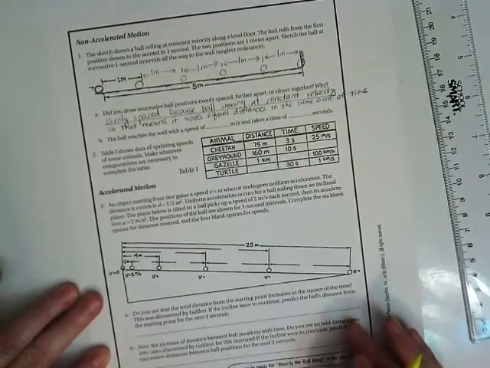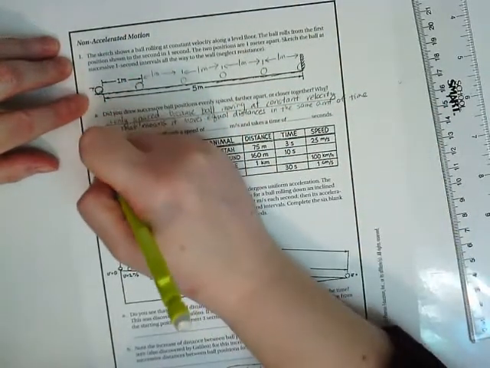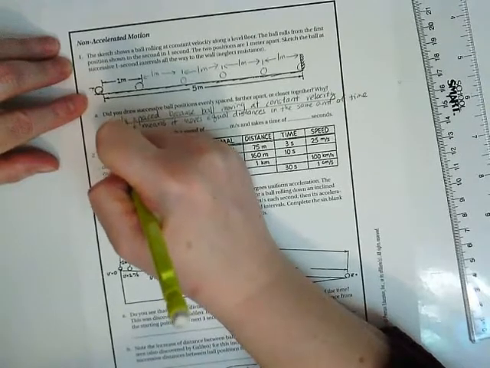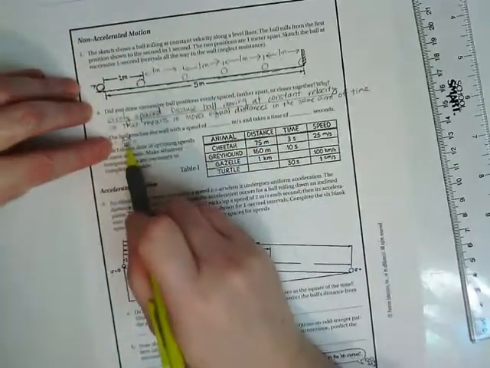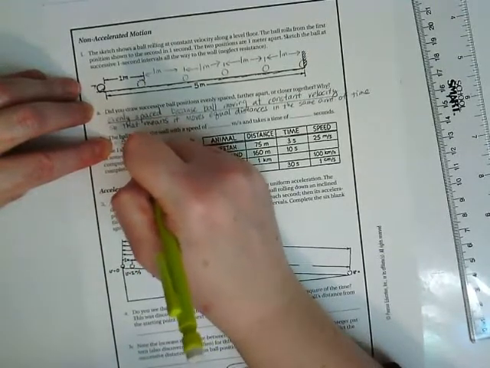So the ball reaches the wall with a speed of, okay, well, again, its speed, right? Our equation for speed is our change in distance over our change in time. What distance does it move? It moves 1 meter, and in what amount of time? 1 second.